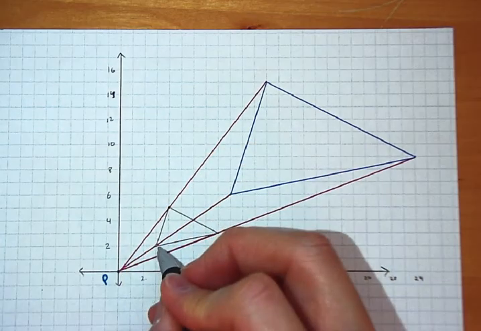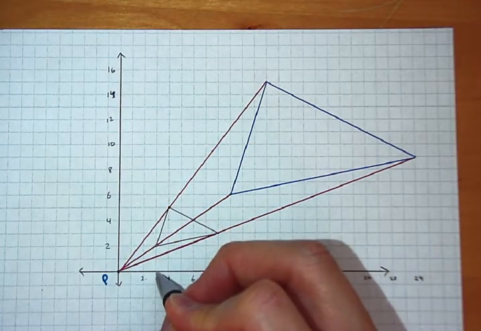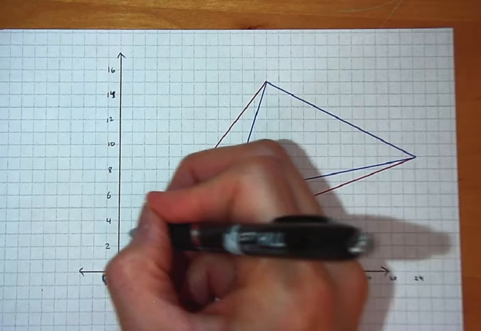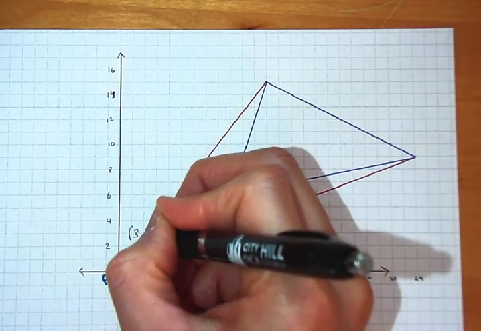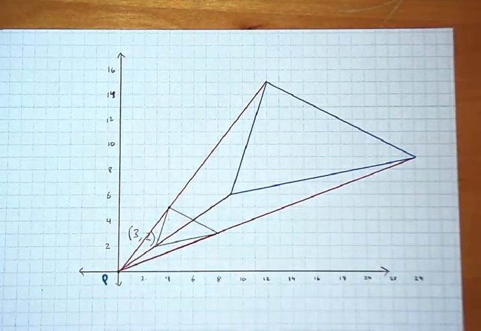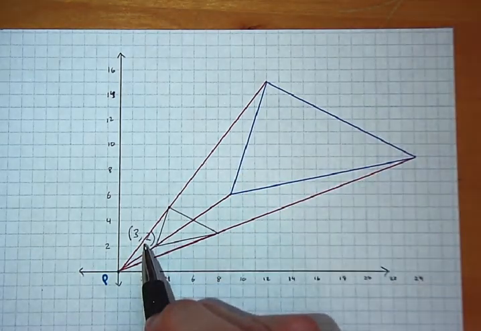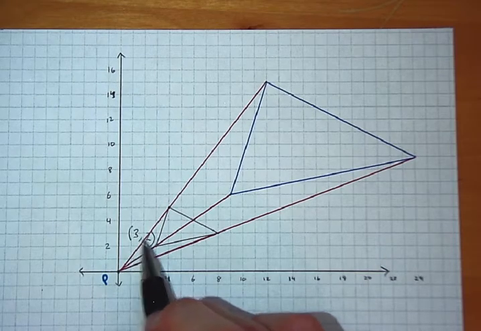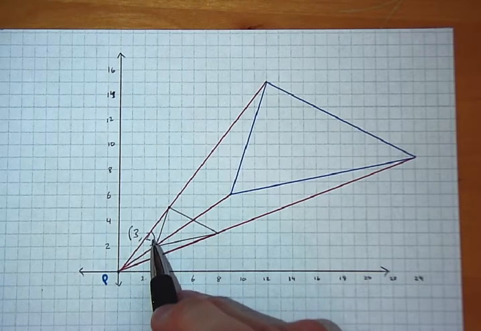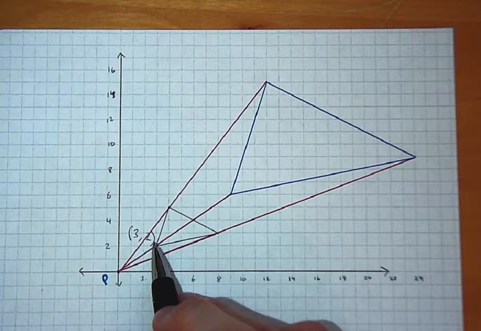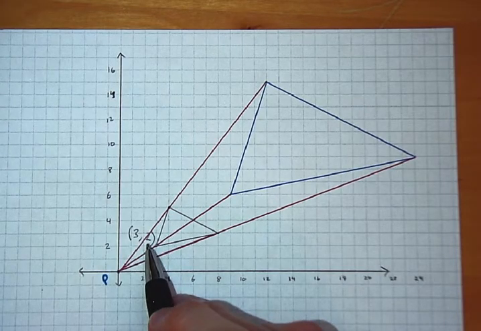So the coordinates for this right here, this is 3, 2. And if you were to dilate this point by a scale factor of 3, then you could just multiply these coordinates by 3. So 3, 2 times 3.